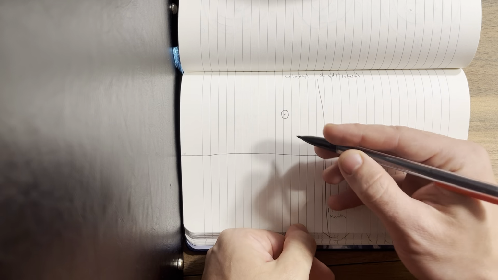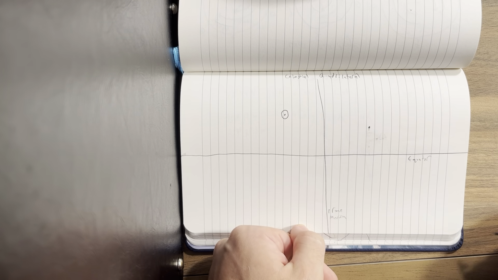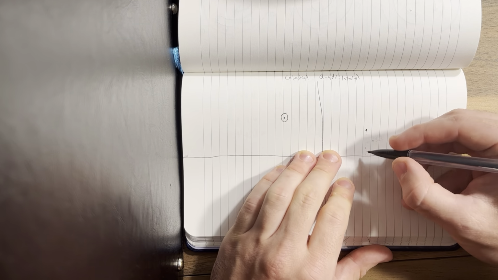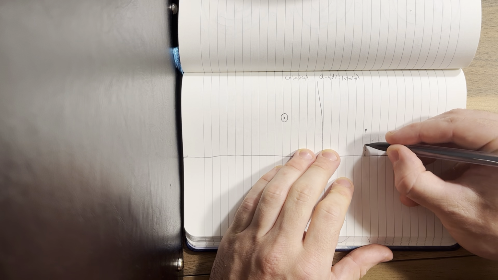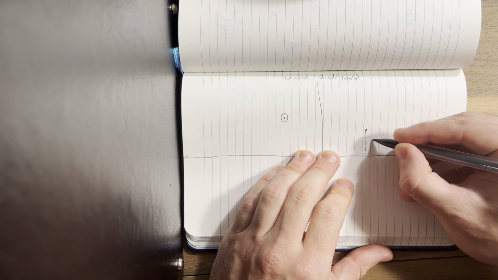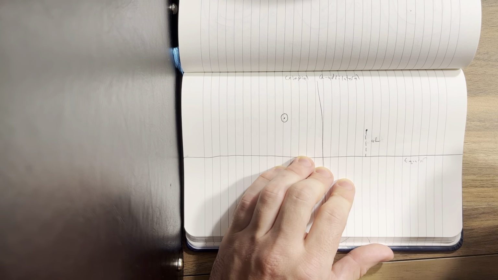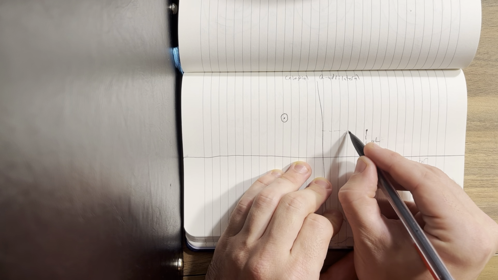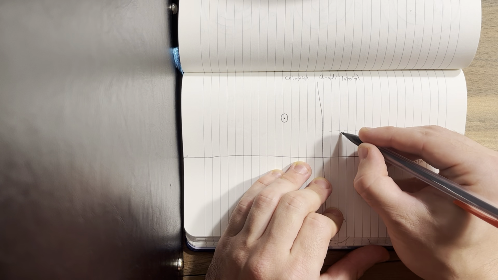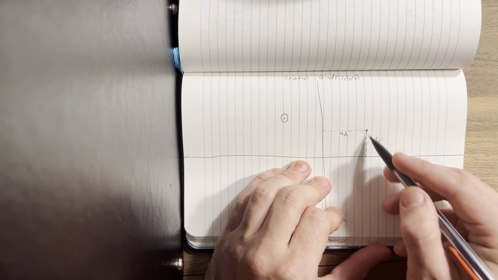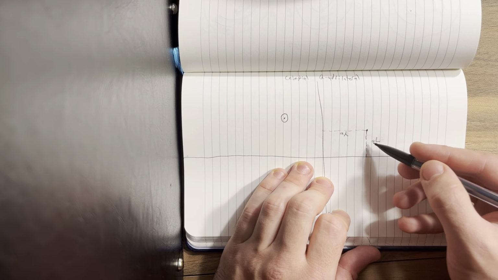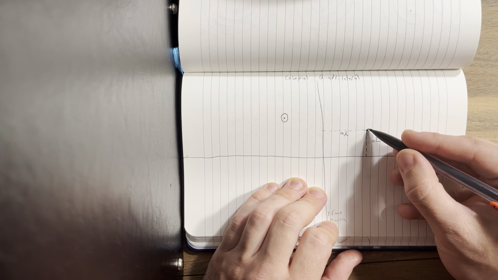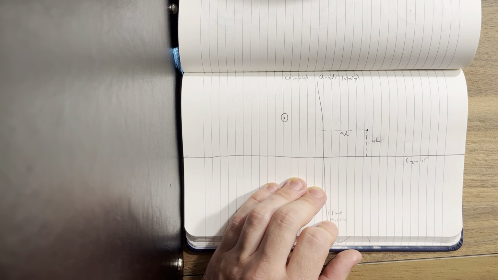So I want us now to label everything we know. Well, if that's our assumed position, then that is our assumed latitude. And if this is our assumed position, then that is our assumed longitude. Obviously, these are the two components that go into calculating your assumed position.